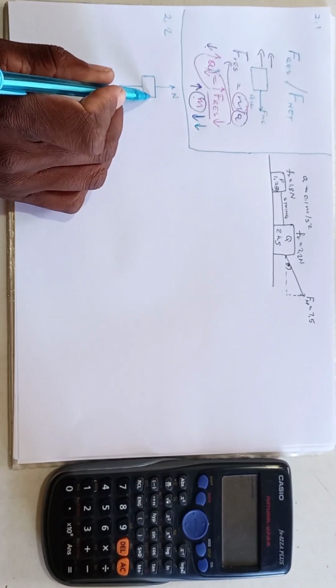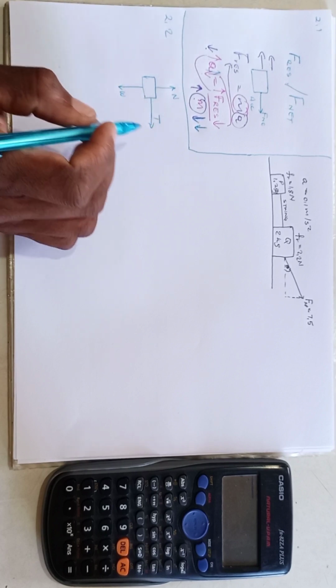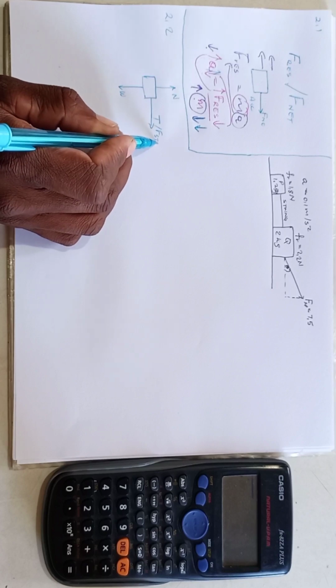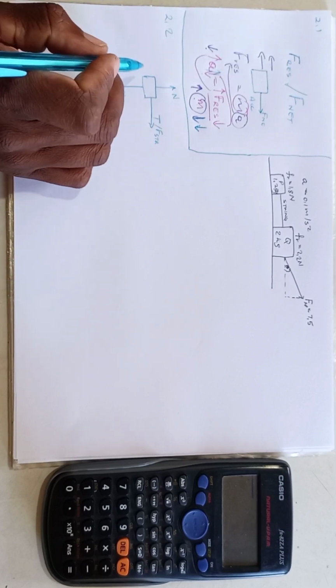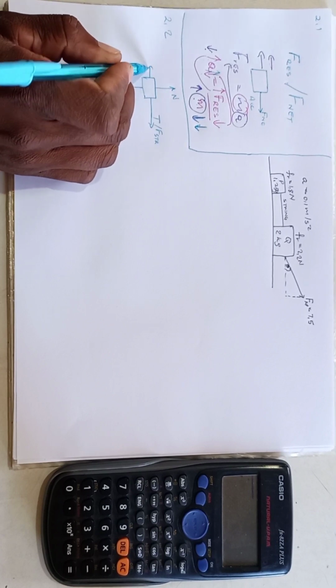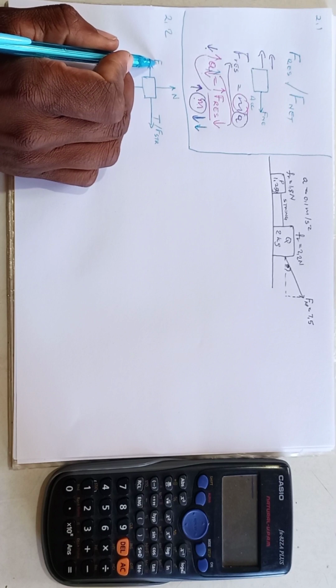And we also have this force, which can be called a tension force, or you can say a force on our string. We are also told that we have a friction force. We know a friction force is always opposite to the applied force.